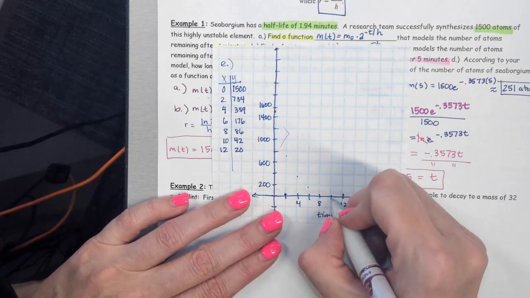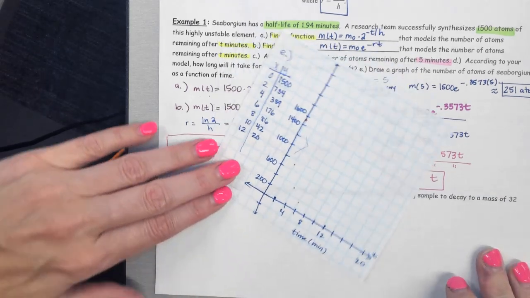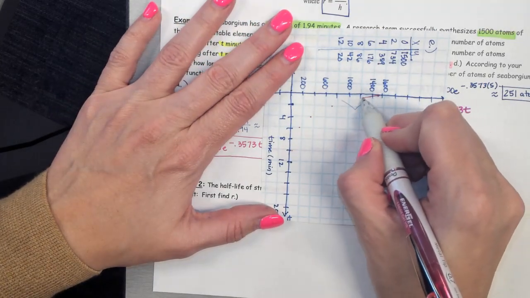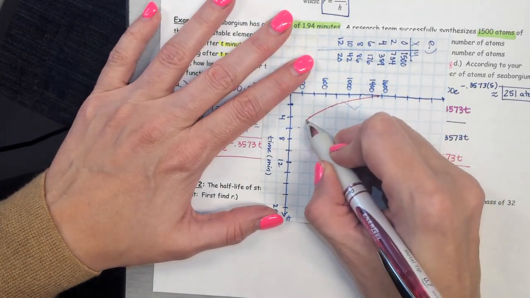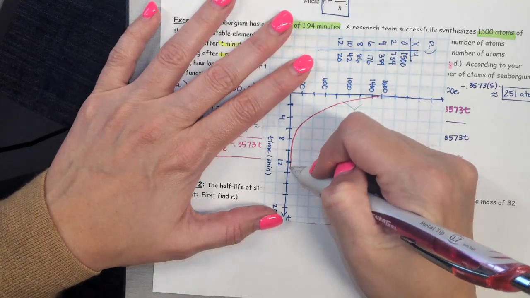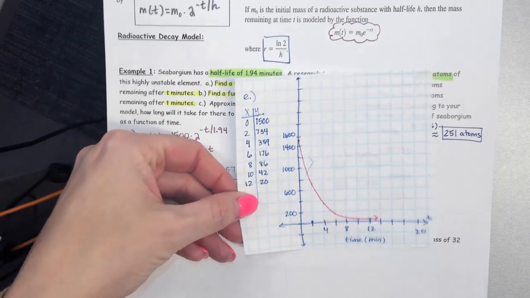Like I said, as long as you have 5 points on there, that should be good enough to make your curve. Okay, so I'm putting 5 of my points from the table on there, and then I'm connecting this with a curve. And it's just going to get closer, so I'm going to put my arrow on this side.